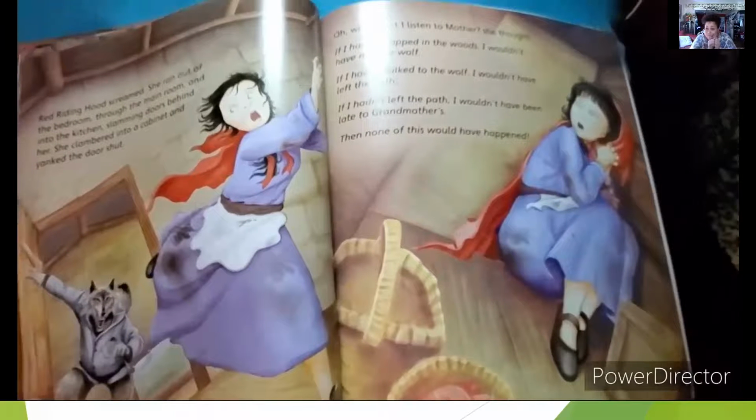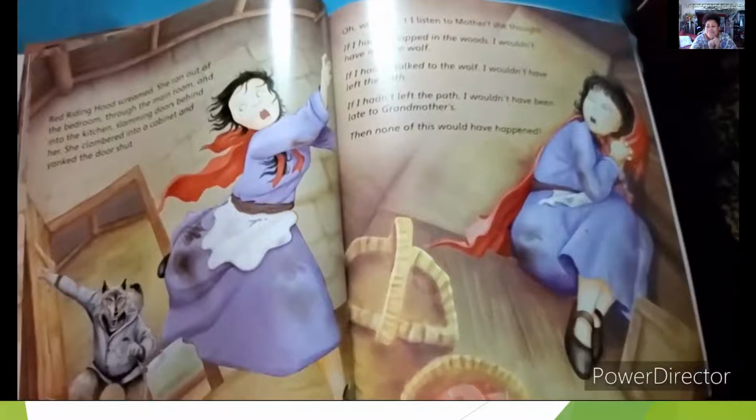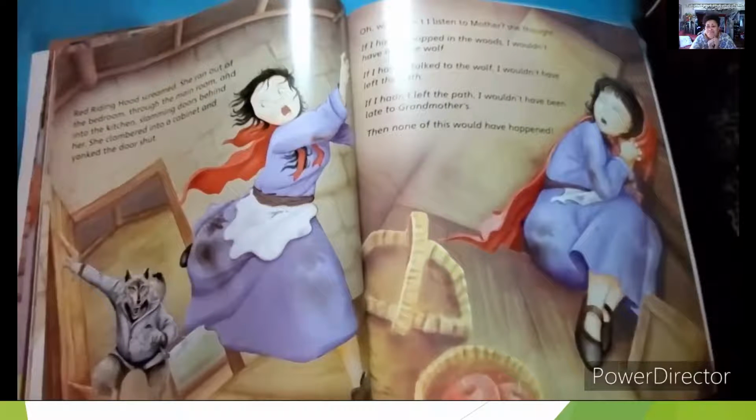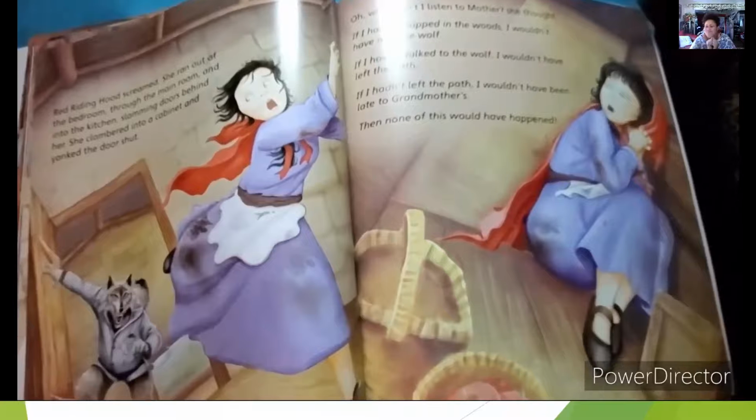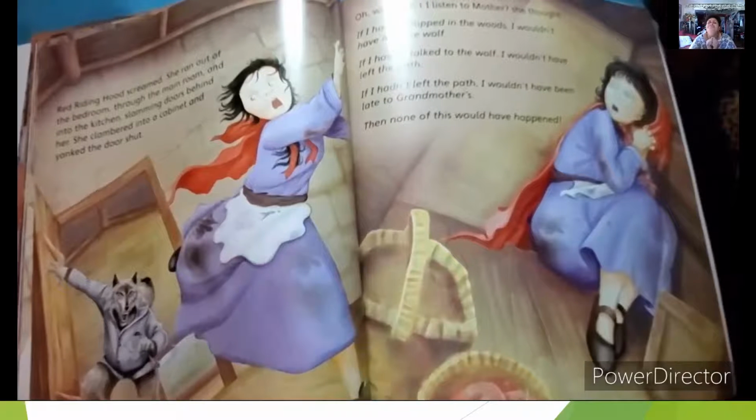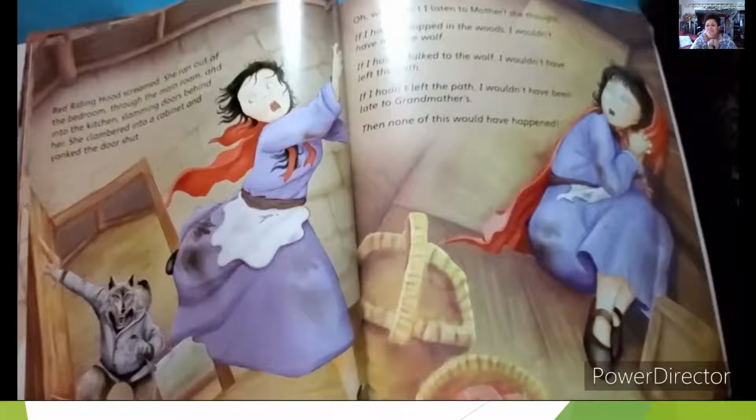"Oh, why didn't I listen to my mama? I shouldn't have stopped in that woods. I shouldn't have talked to that wolf, and I should have stayed on that path. Oh, I would not have been late to Grandma's, and none of this would have happened."